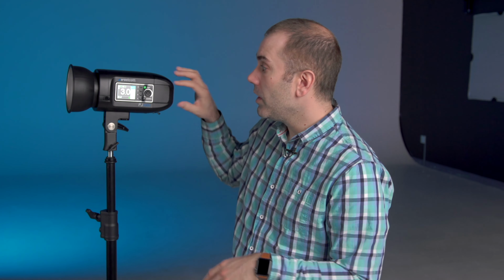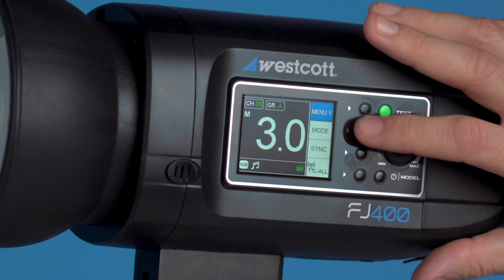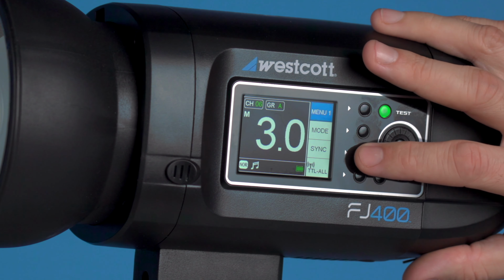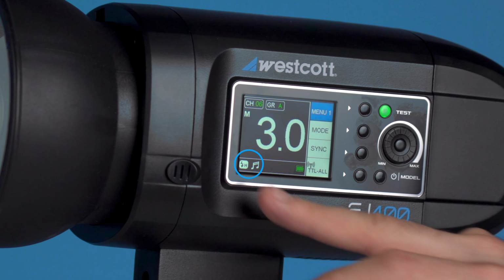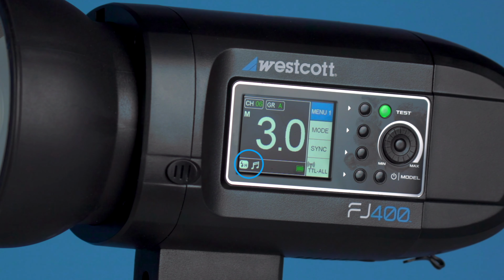Now, to get high-speed sync on the strobe, on the main menu 1, down the third item, it says sync. Just go ahead and hit that, and you'll see a little icon that looks like a lightning bolt and the letter H. Now you know you are in high-speed sync. And then from there on the camera, you can now adjust your shutter to go higher than that sync speed. So that's high-speed sync. Make sure though you are using the FJ-X2M remote to be able to access high-speed sync on the FJ400.